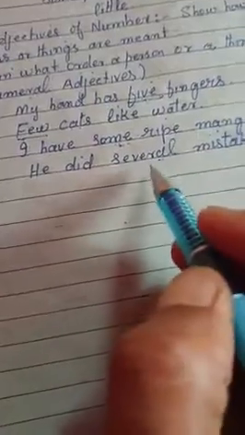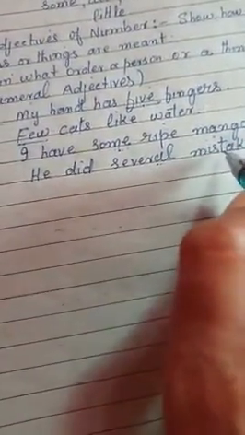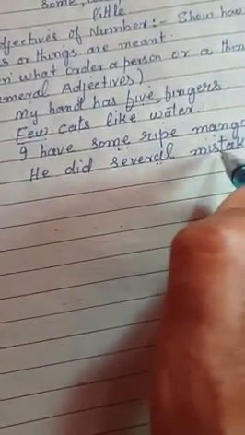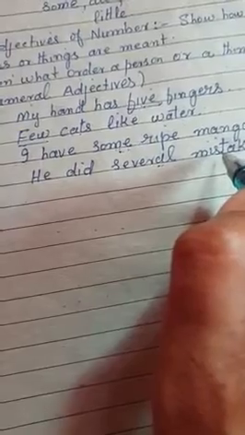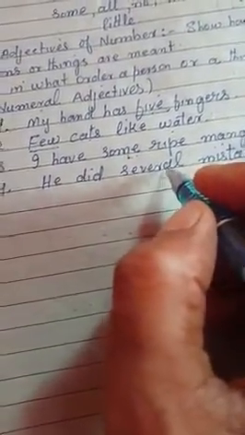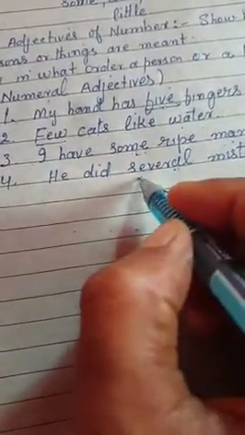He did several mistakes in the exercise, in the notebook, or somewhere else, whatever it can be. But the word several denotes the number of mistakes. So this word several is a numeral adjective.